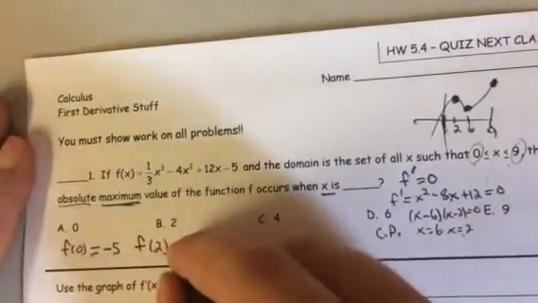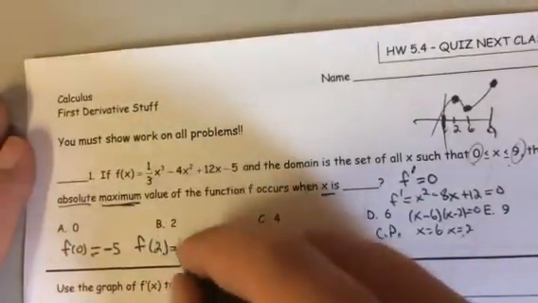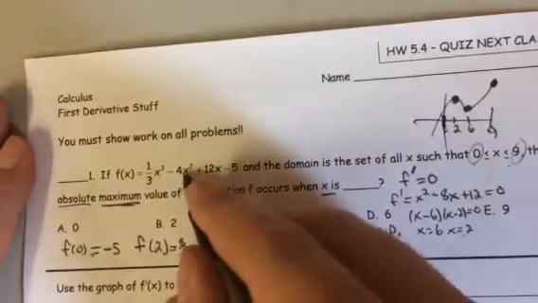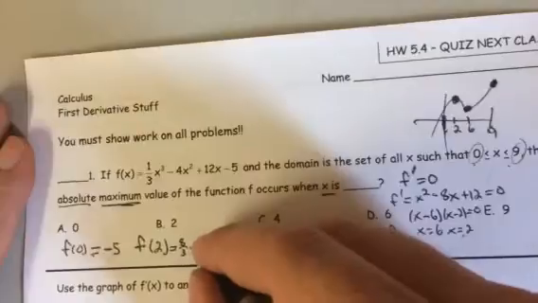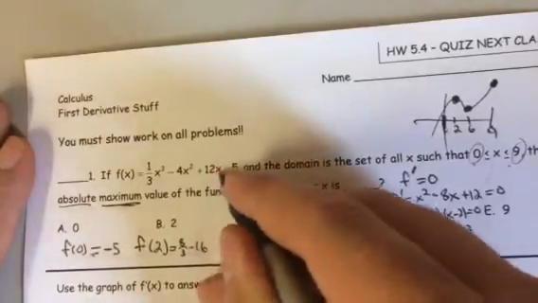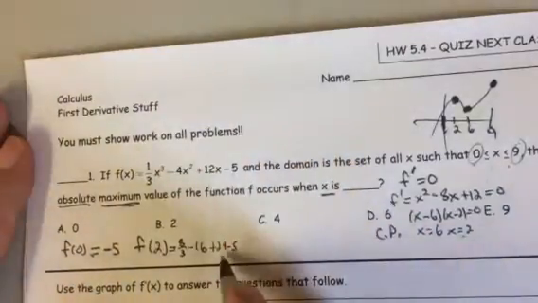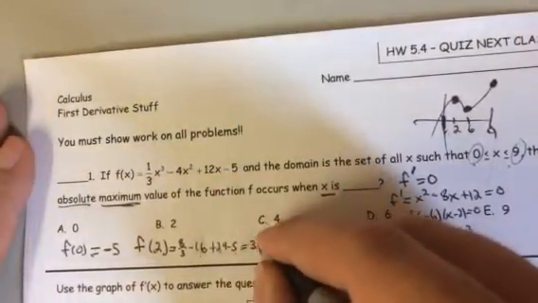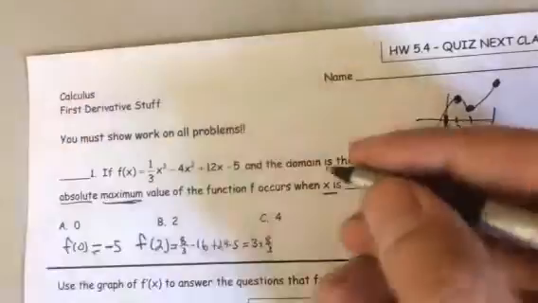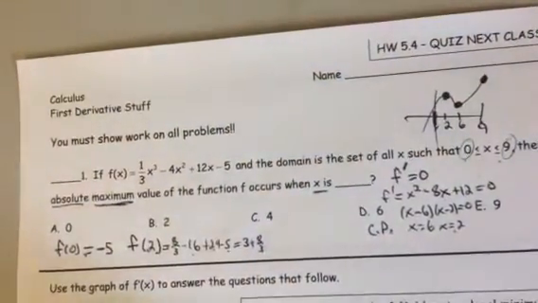F of 2 is equal to 2 cubed is 8. 8 times 1/3 is 8/3. 2 squared is 4. Negative 4 times 4 is negative 16. 12 times 2 is 24 minus 5. So 24 minus 5 is 19. 19 minus 16 is 3. And so this is 3 plus 8/3. I'm going to come back to this one later if I need to. It's a smallish number. But this might be the maximum. It's bigger than this one.